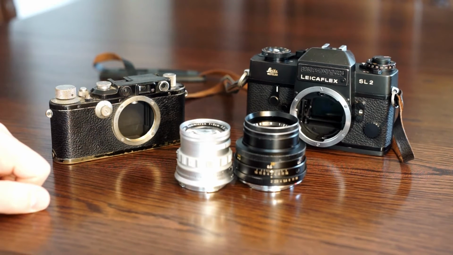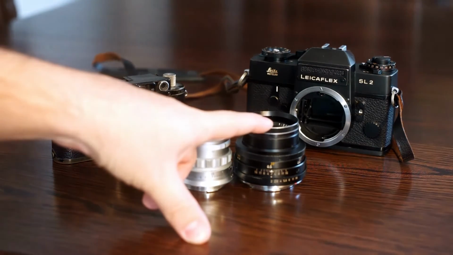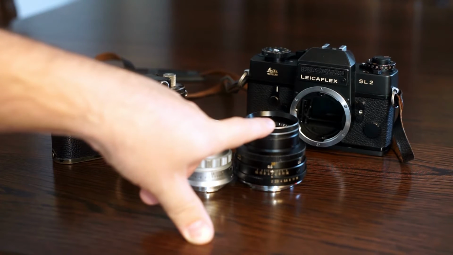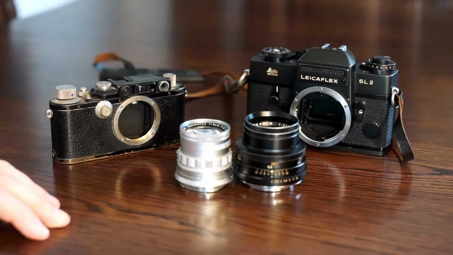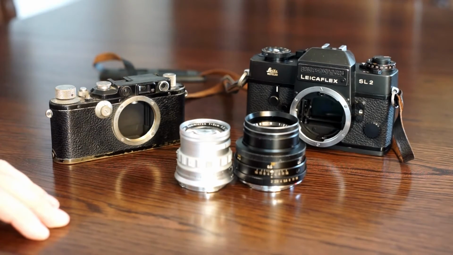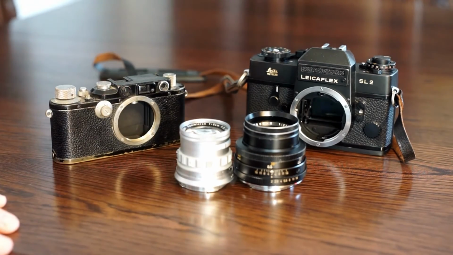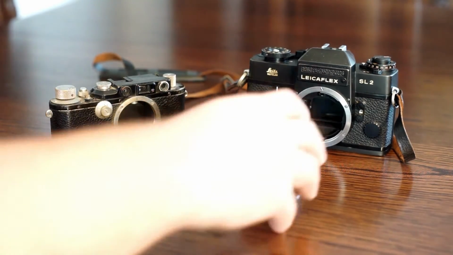It's a rangefinder lens, while the Leica R lenses are for the SLR type of cameras. So in this example I have my Leica Flex SL2 in the background, which this lens can be mounted on. Yeah, let's do that.